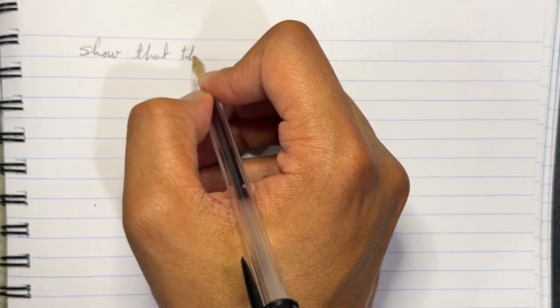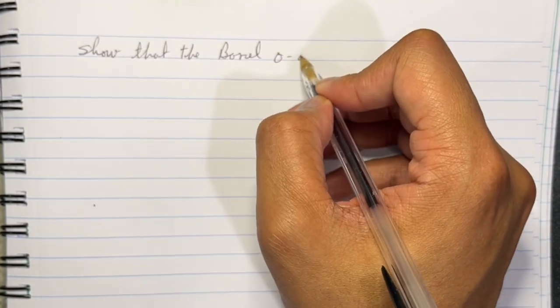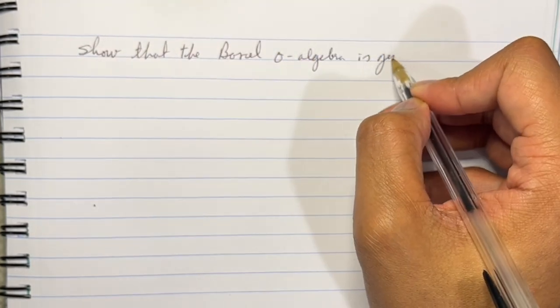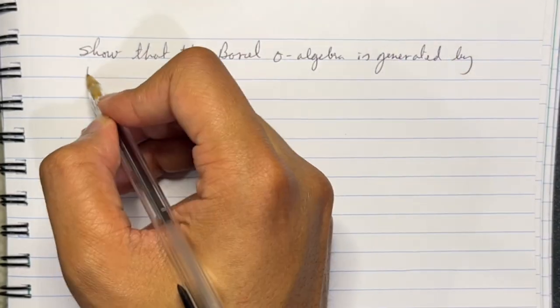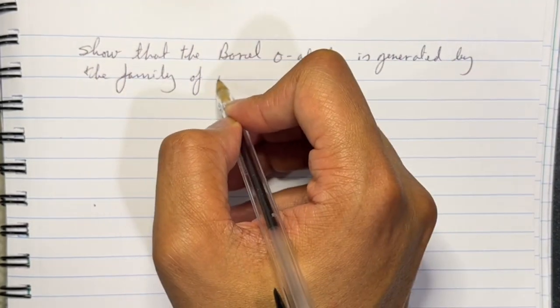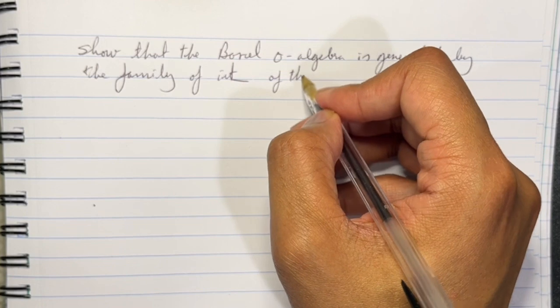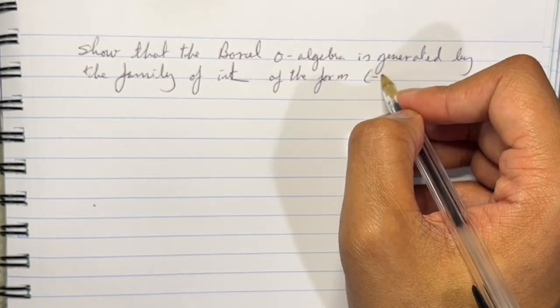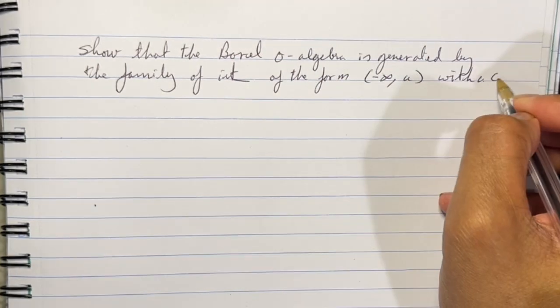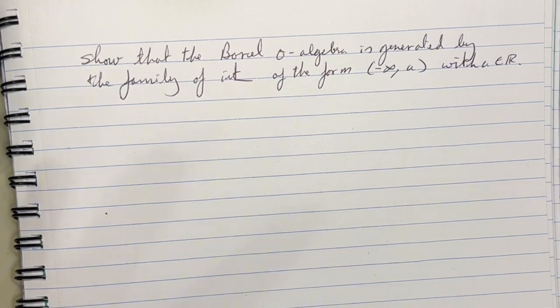Okay, so this is question 2 in assignment 1 of MA359. It says, show that the Borel sigma algebra is generated by the family of intervals of the form (negative infinity, a], a in the real numbers. So this is the way we're going to do it.